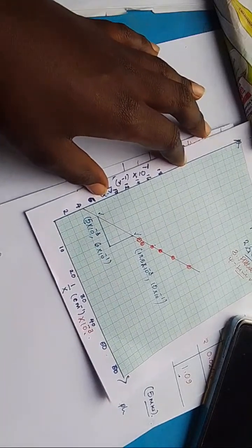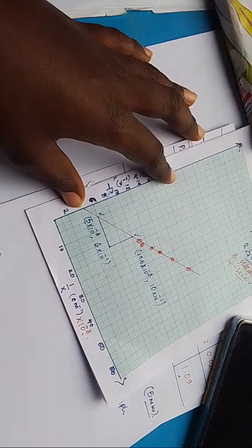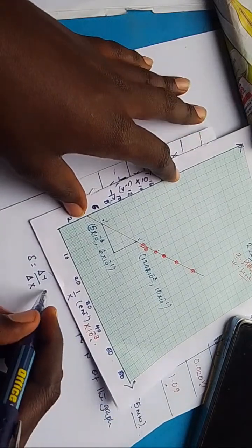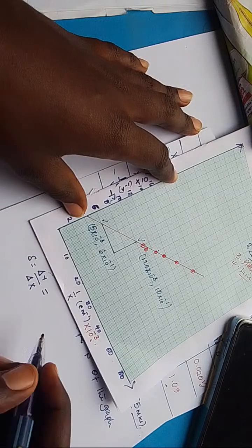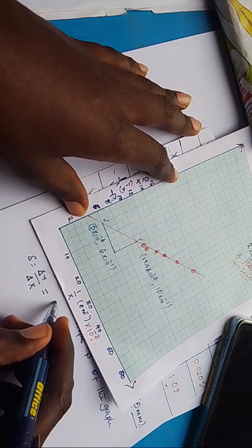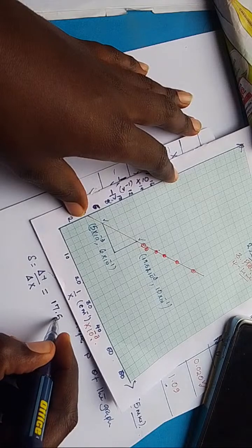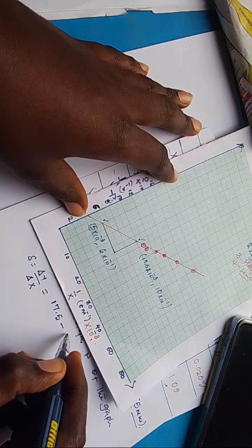Then if I have to go for the slope, now I'll substitute.